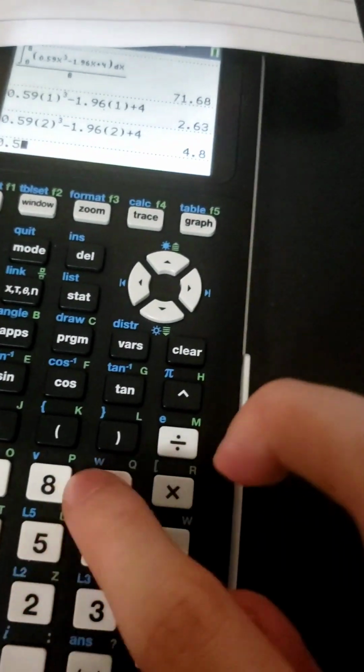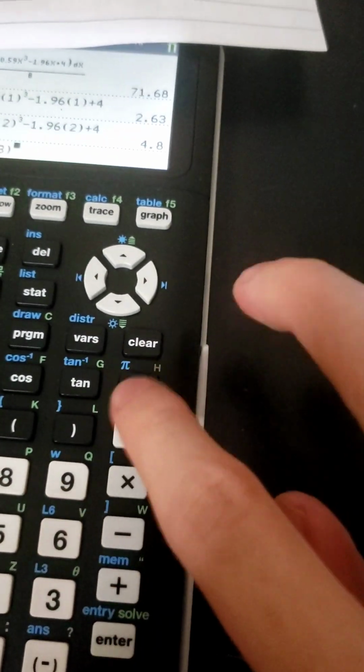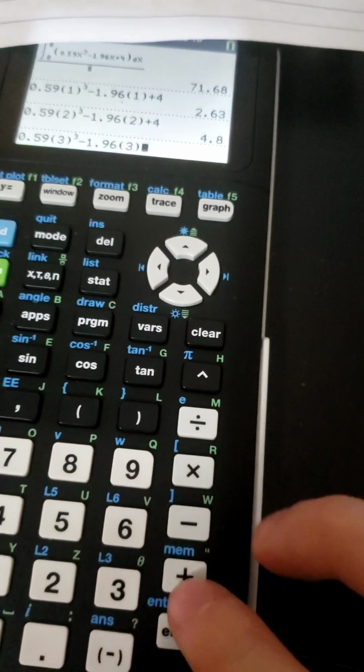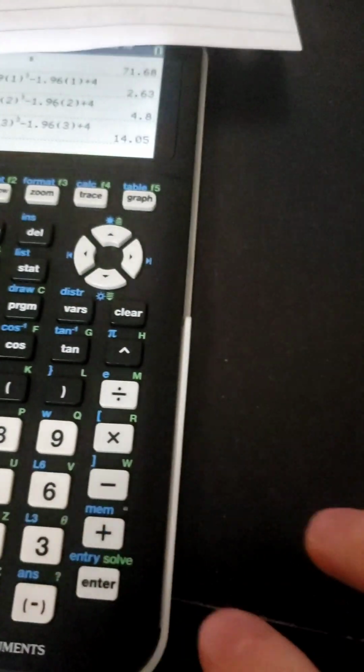And now if we calculate V of 3, that gives a value of 14 point, just checking, make sure my work is right.